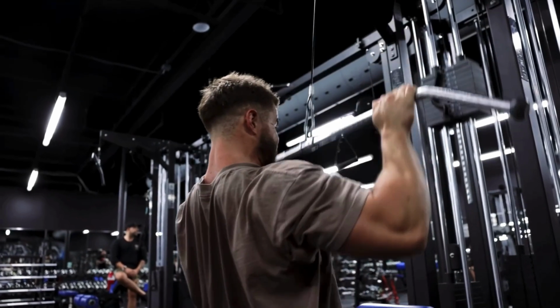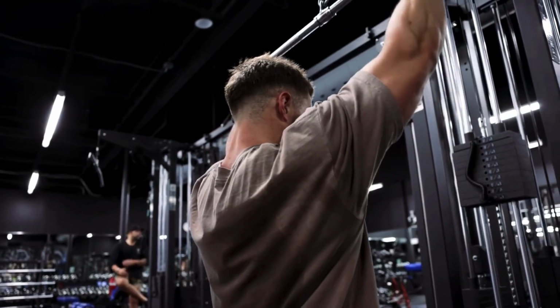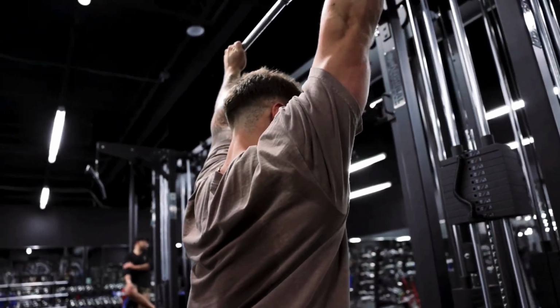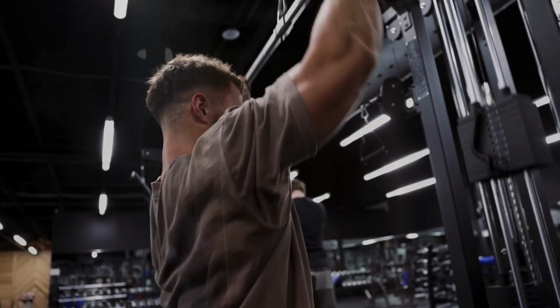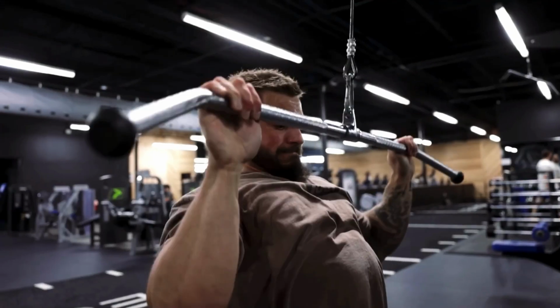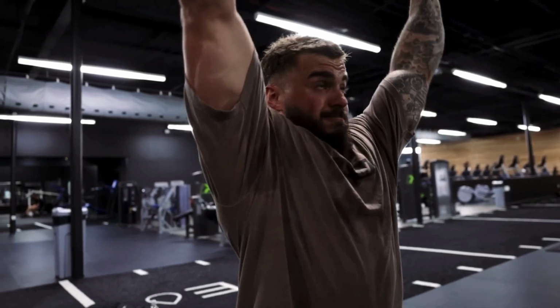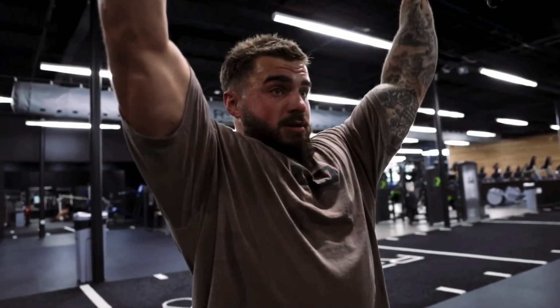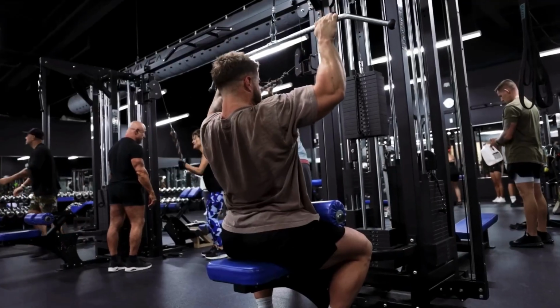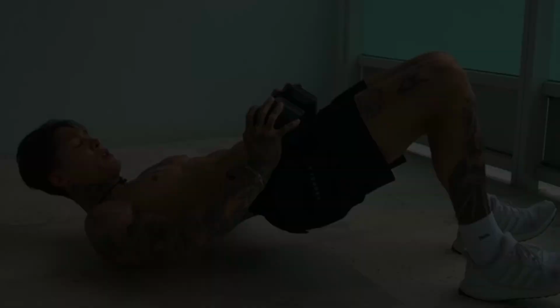Rep ranges work especially well for exercises that are moderate in load, as you can add reps because it is light enough, but you can also add weight as the percentage increase won't be impossible, especially once you build up the reps to the top of the rep range. I would recommend using rep ranges in the region of around 8 to 20 reps.